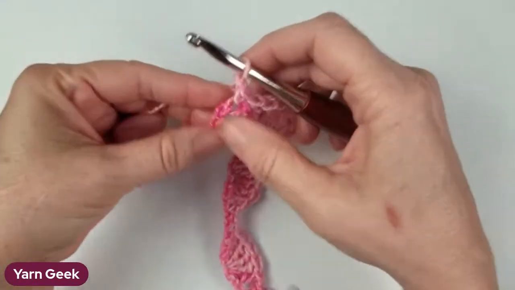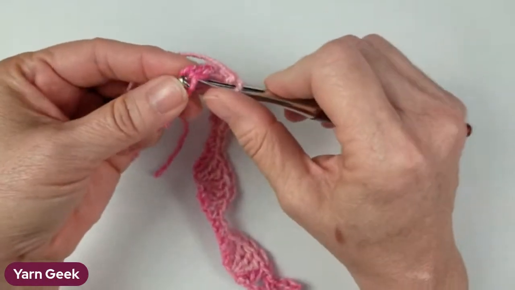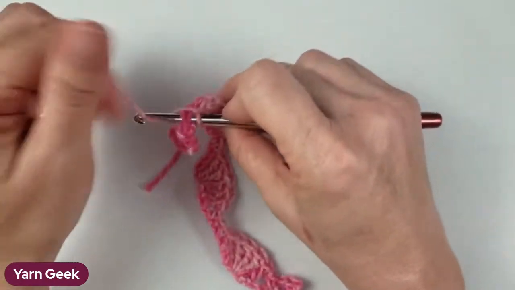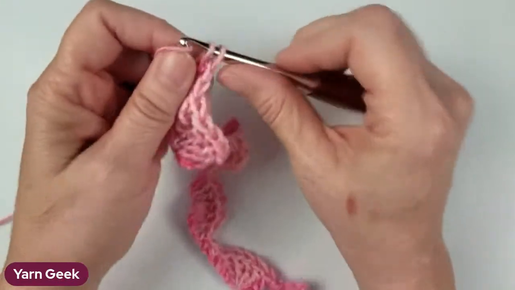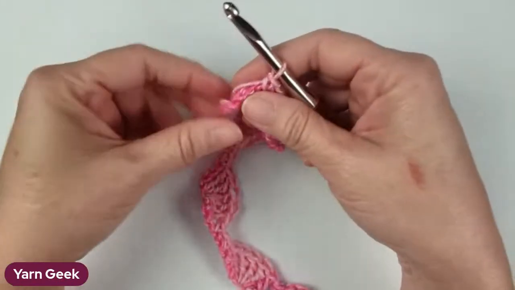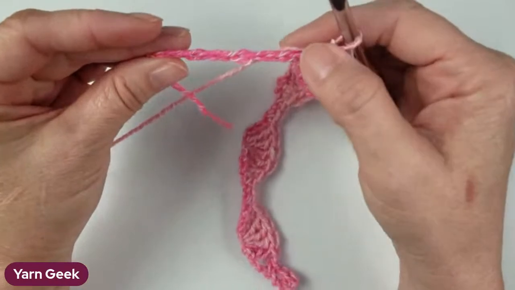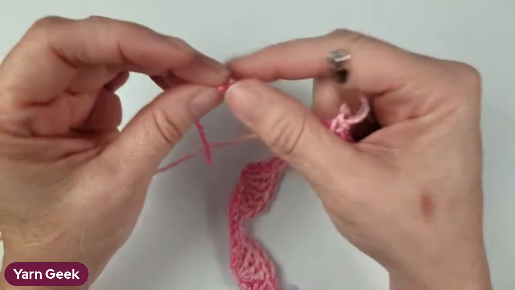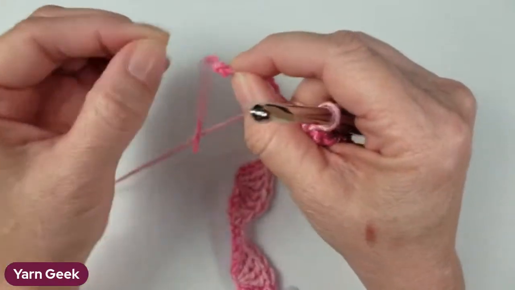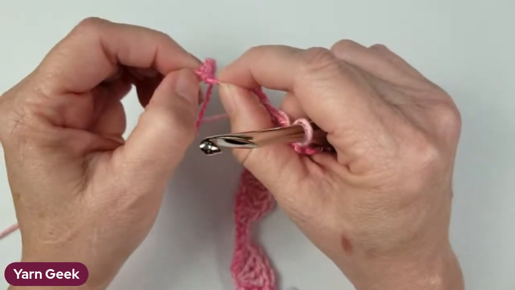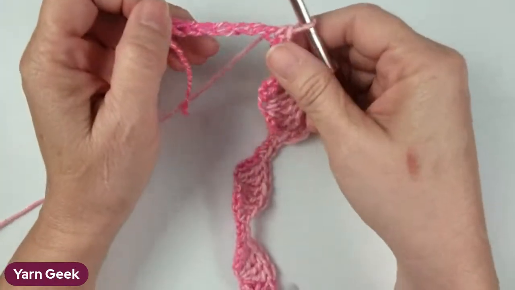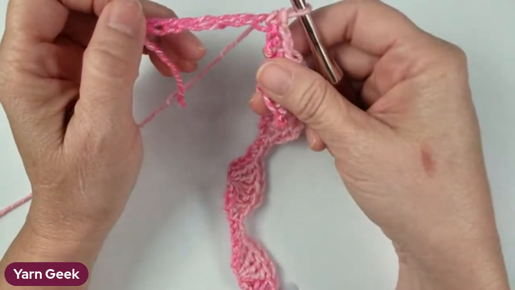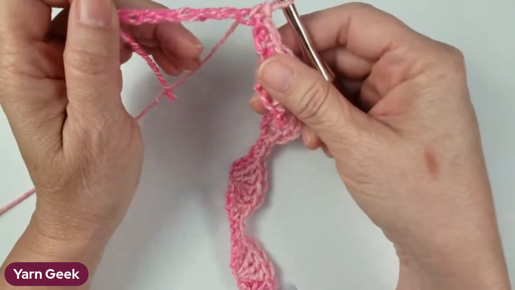Skip 1. So I would need a total of 8 more stitches left on the hook. And I have 1, 2, 3, 4, 5, 6, 7. I can make it into 8. I'll just loosen this up a little bit. So I end up with 2 chains after my last cluster.